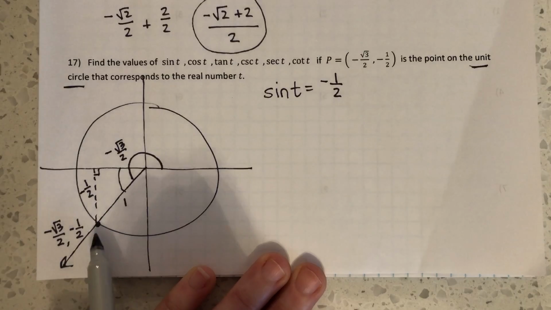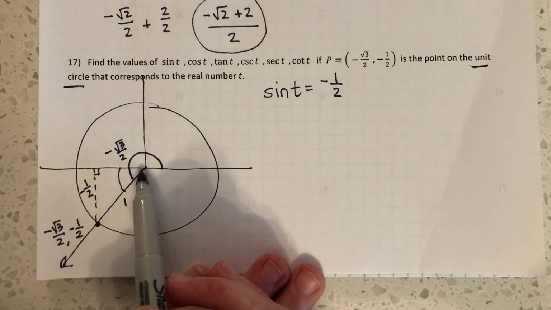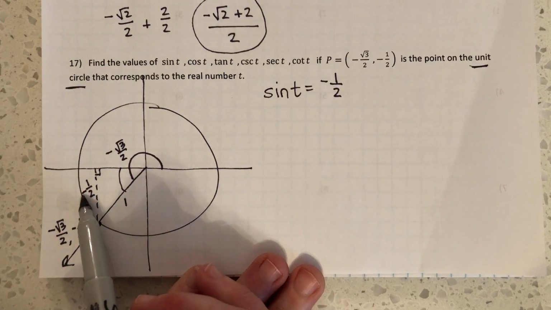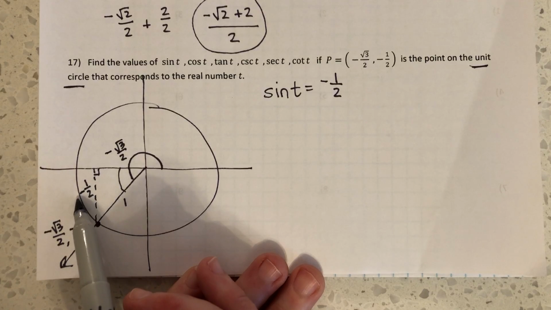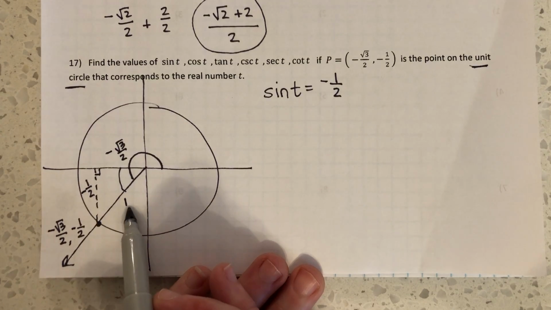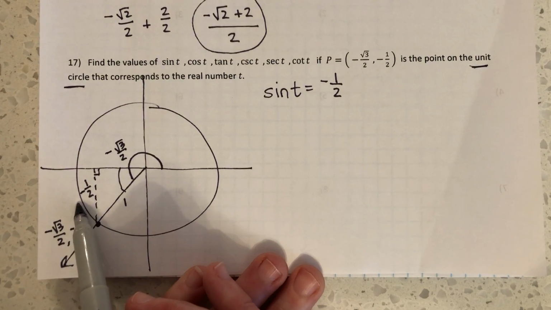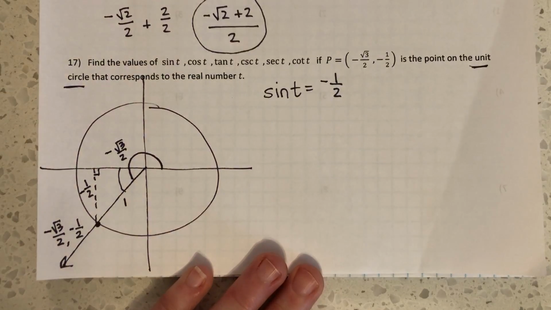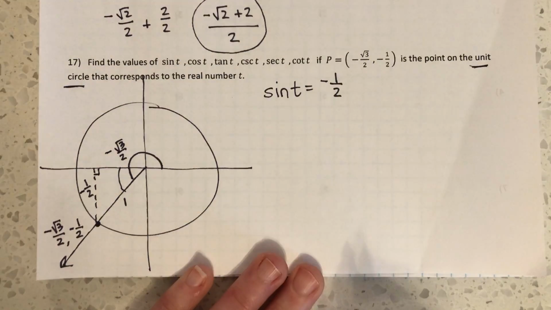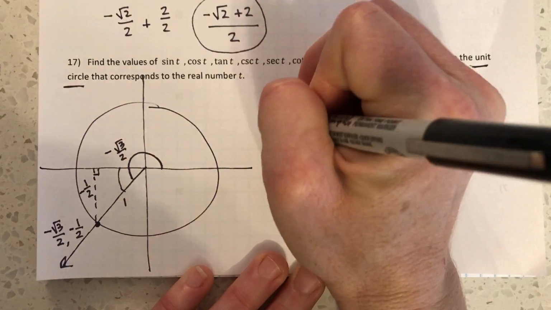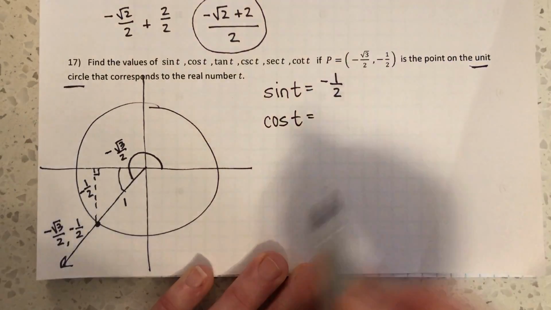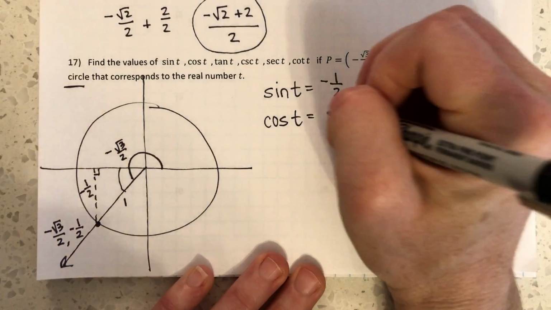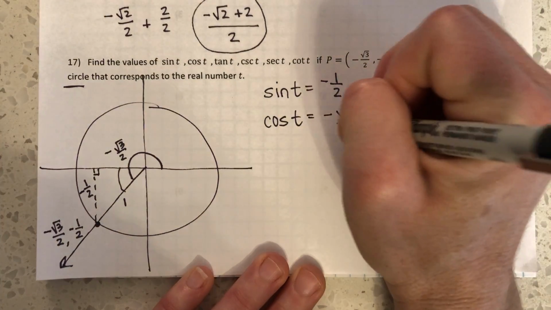Or think about it, even if you use your picture, the sine of this angle T is going to be O over H, the y-coordinate over the radius. So what is negative 1/2 over 1? It's negative 1/2. But you shouldn't have to do that. You should just be able to use the ordered pair. All right, the cosine of angle T is the x-coordinate, which is negative root 3 over 2.